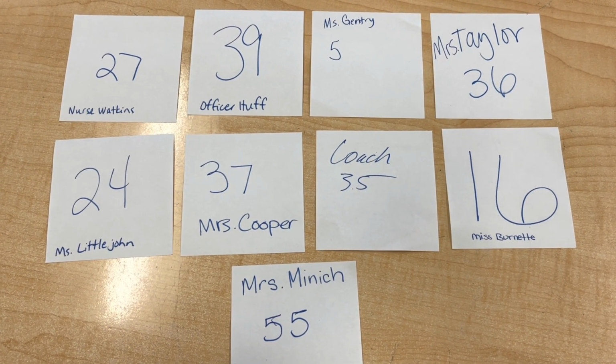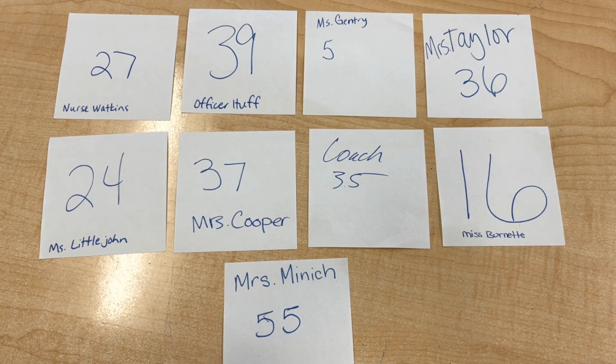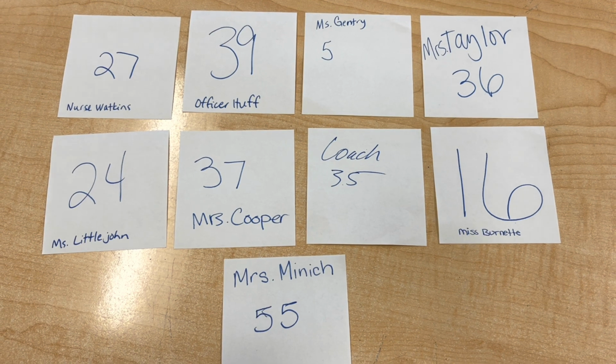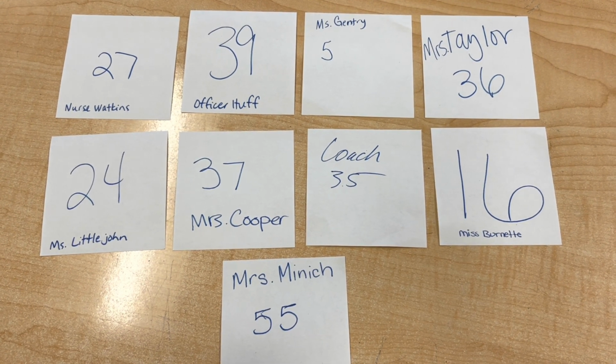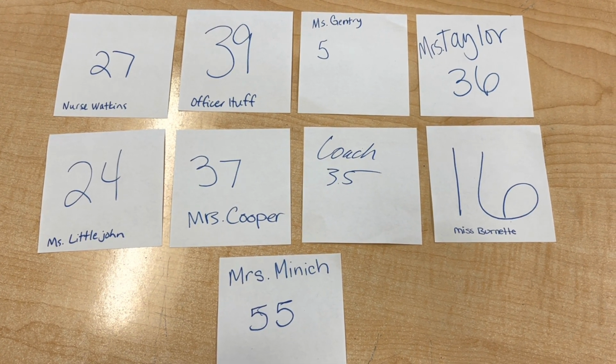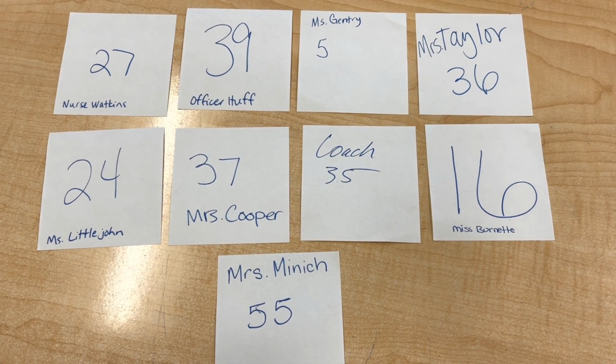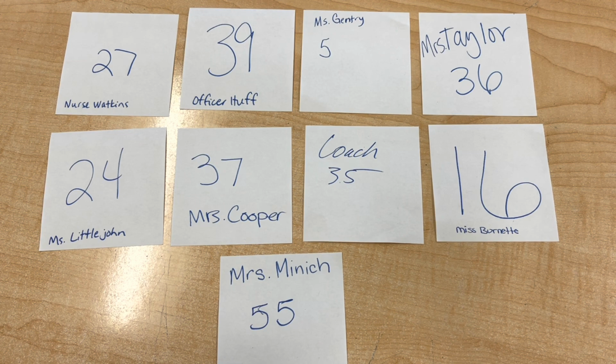So these are all the numbers of the linking cubes that everyone pulled in their one handful. So when you're looking at all of these numbers, I want you to take a minute and try to predict, okay? Think about it, look at all these numbers.